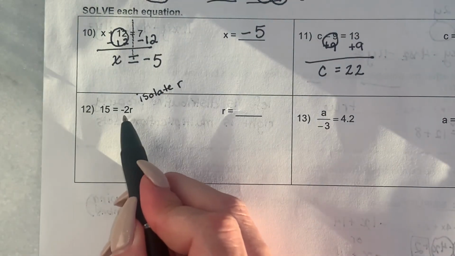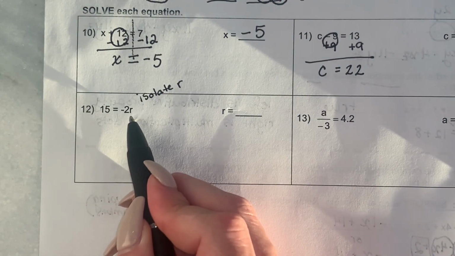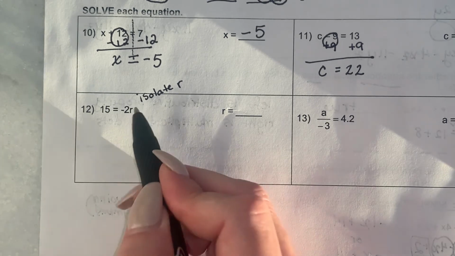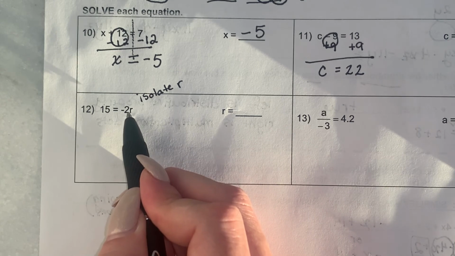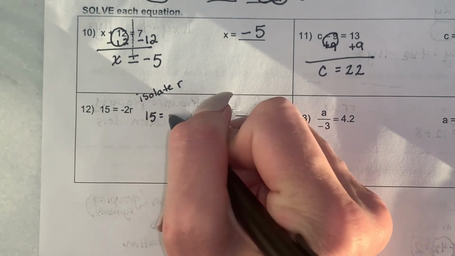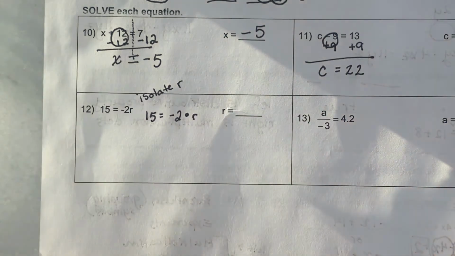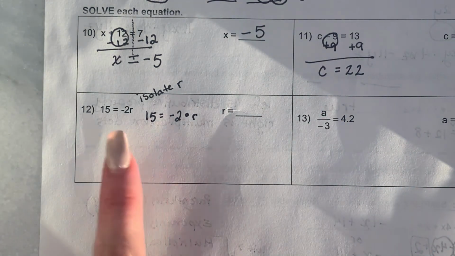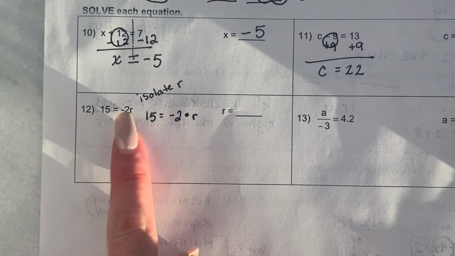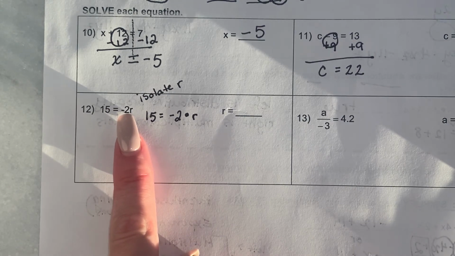So right here, you want to think about what operation is happening between the -2 and the letter r. Because they didn't put a plus sign or a minus sign in between and they didn't use a division bar, we actually know that this is really 15 equals -2 times r. It's actually multiplication. When we have a whole number or an integer and a variable, we don't actually have to put a multiplication sign in between them.